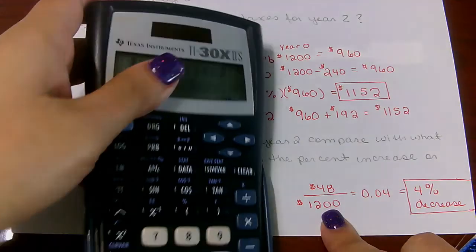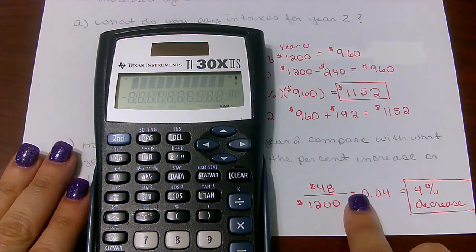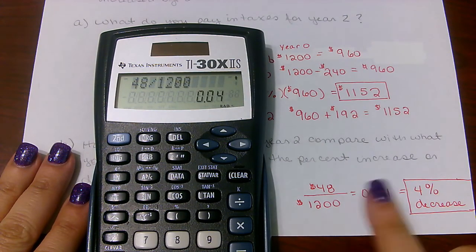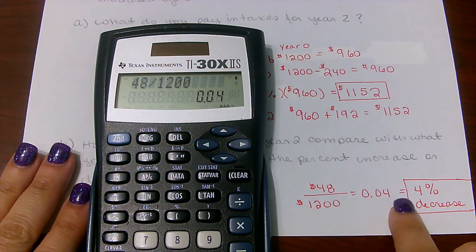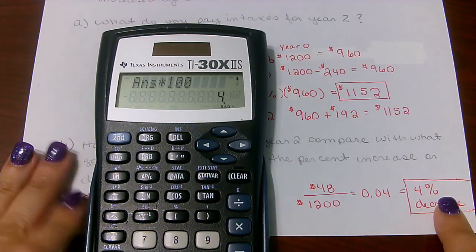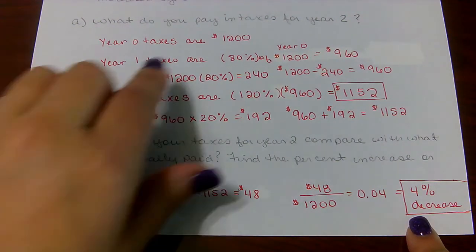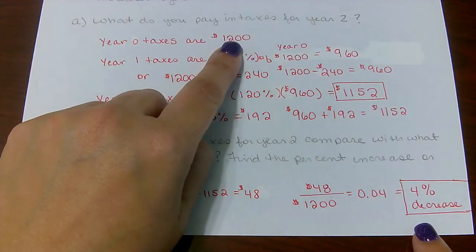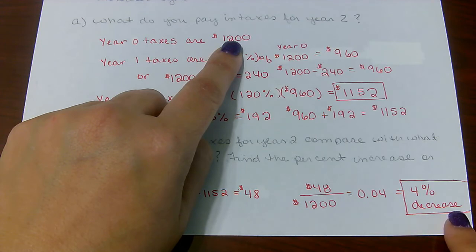We would go ahead and do this calculation. So 48 divided by 1,200 is equal to 0.04. Times this by 100 to get 4%, and as you can see, we started at 1,200 and it went down, so we're going to say that this is a decrease.